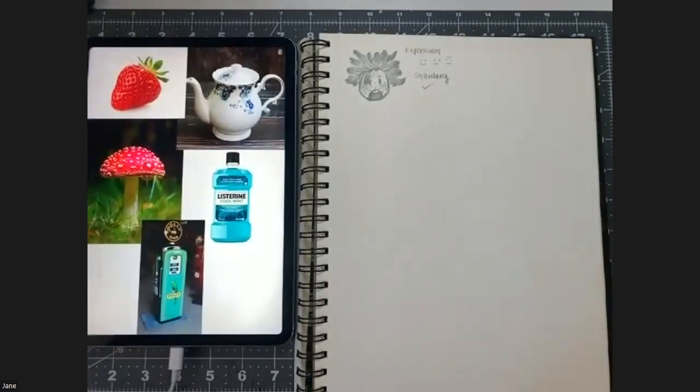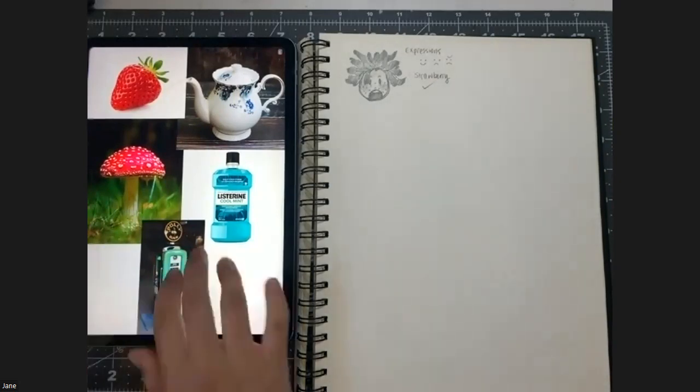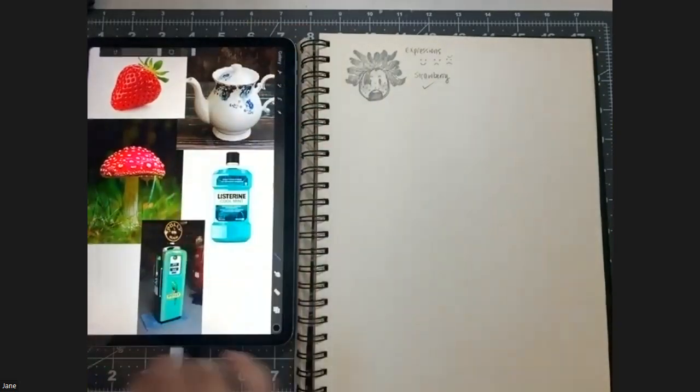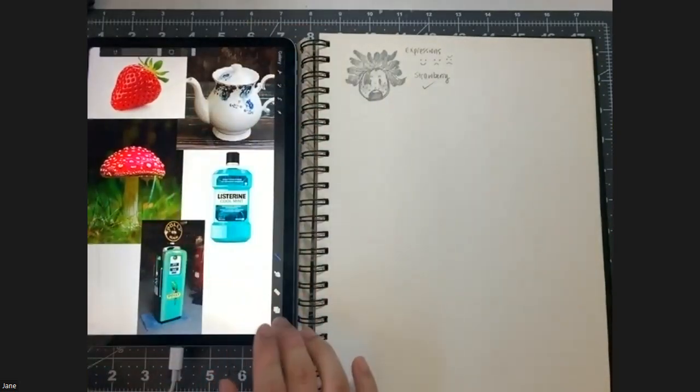Okay, so check, strawberry is done. We've done our first character design. Now we can move on to the next one. And I'm wondering which one we should do because there's a couple different options here.